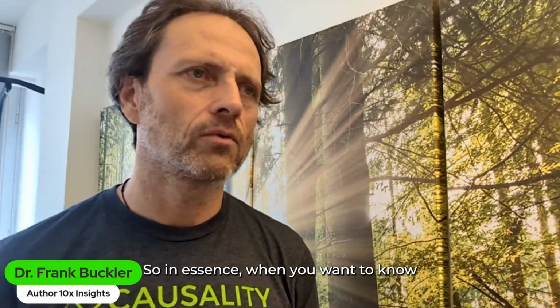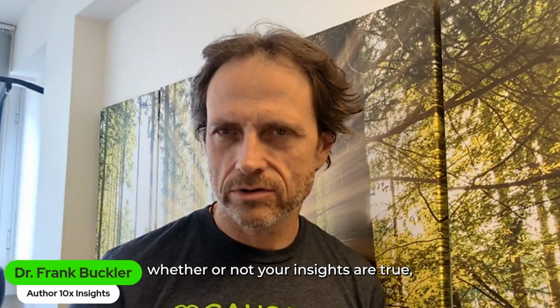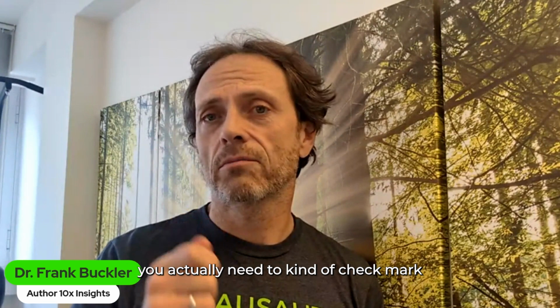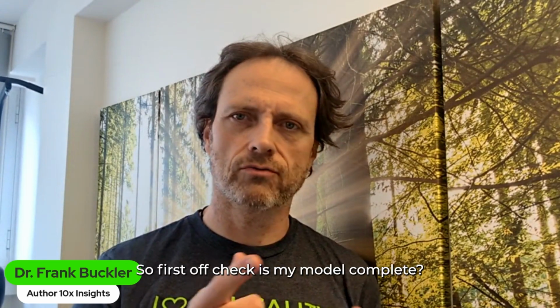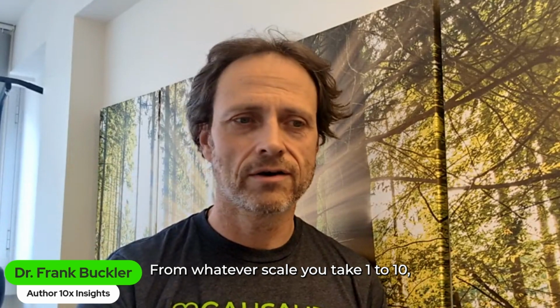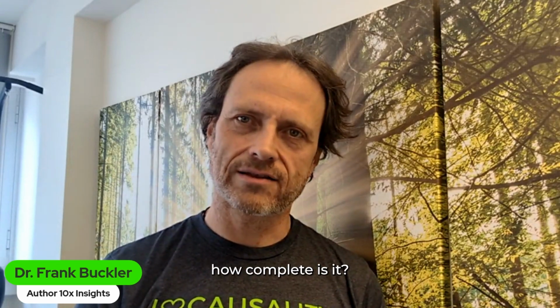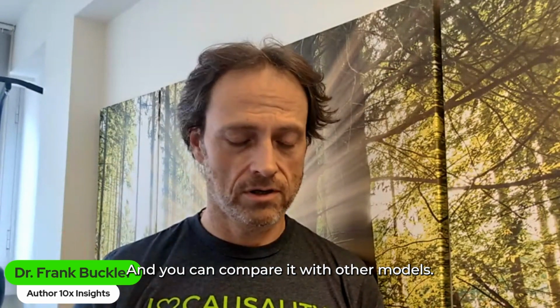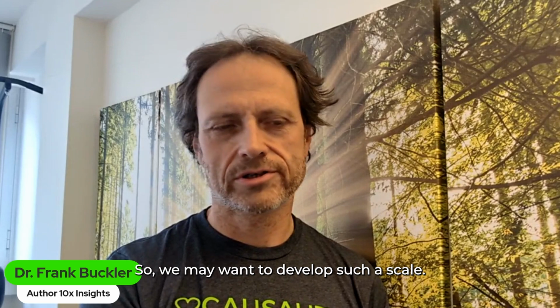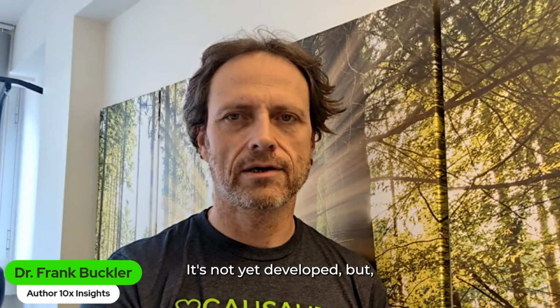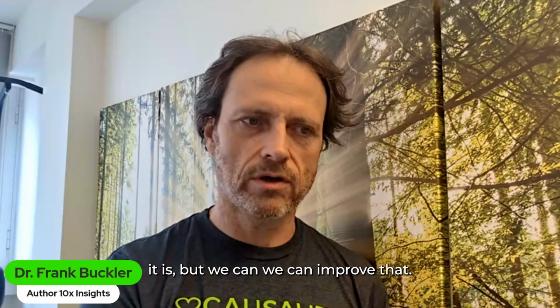So in essence, when you want to know whether or not your insights are true, you actually need to check mark the prerequisites for causality. So first off, check: is my model complete? From all I know, on whatever scale you take, 1 to 10, how complete is that? You can compare it with other models you may have. Yeah. So we may want to develop such a scale. It's not yet developed, but we can improve that.